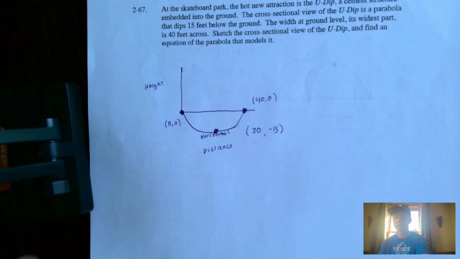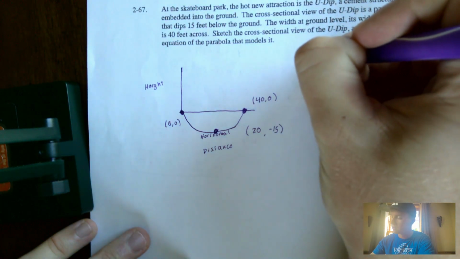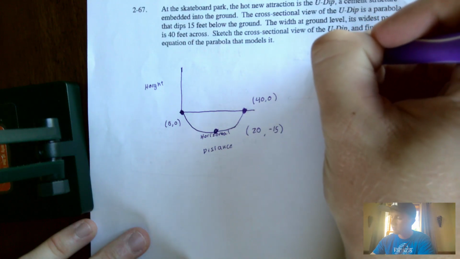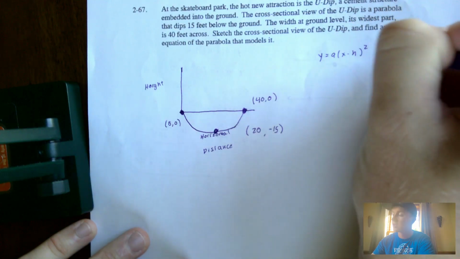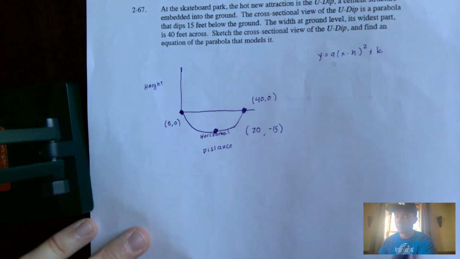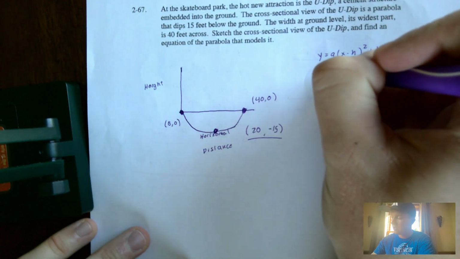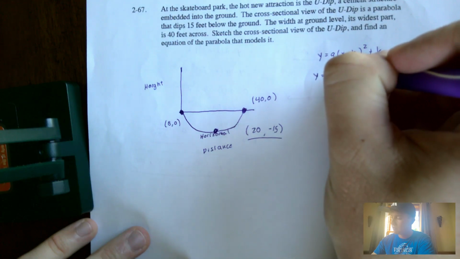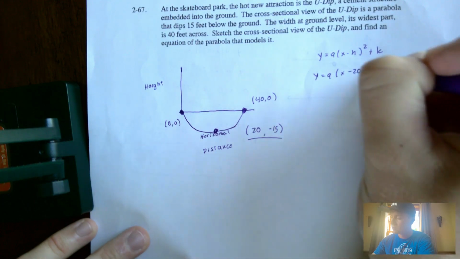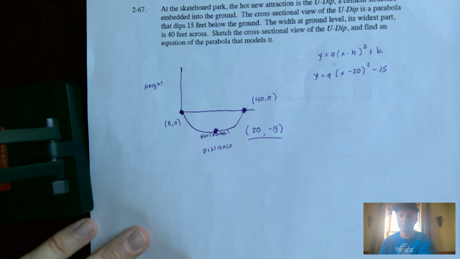We're going to take that vertex and plug it into vertex form. So y equals a, in parentheses, x minus h, quantity squared, plus k. And then I'm going to plug in my vertex. y is equal to a, in parentheses, x minus 20, quantity squared, and then minus 15, because we have that negative k value there.